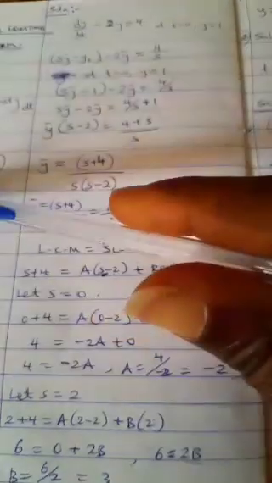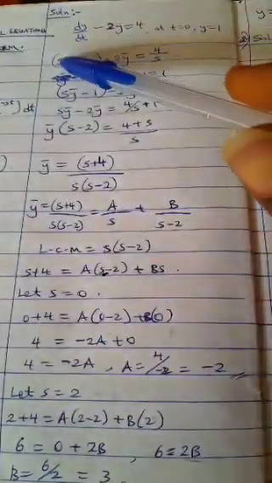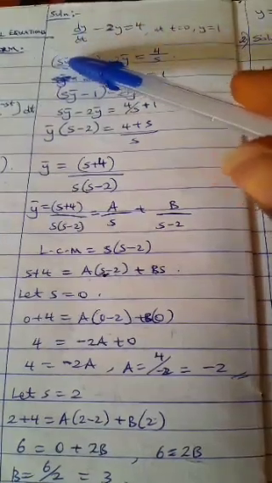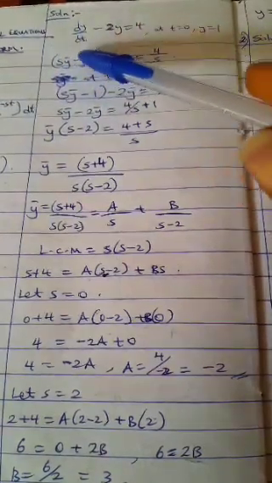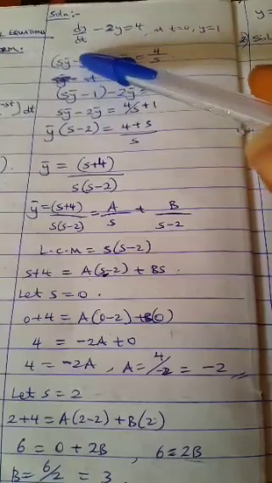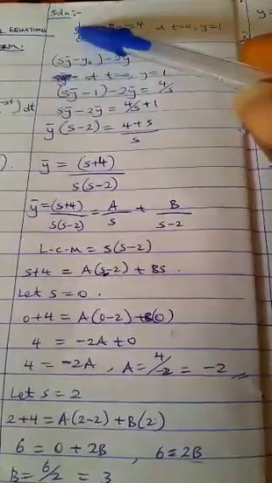We already know the transformation of dy/dt. The transformation of dy/dt is s raised to power 1, because this one is the first derivative. That's why we say s raised to power 1 y bar minus s raised to power 0 y naught. You don't need to write s raised to power 0 there, it's 1 already.